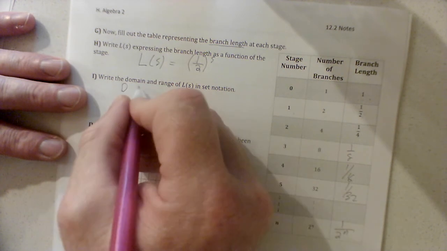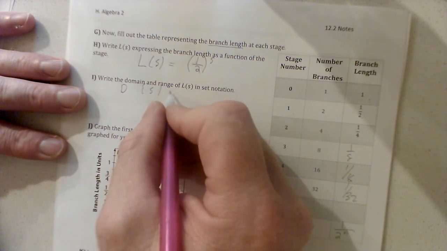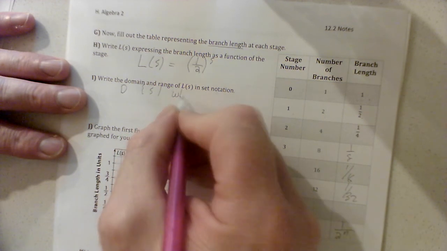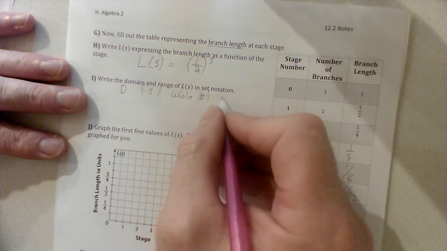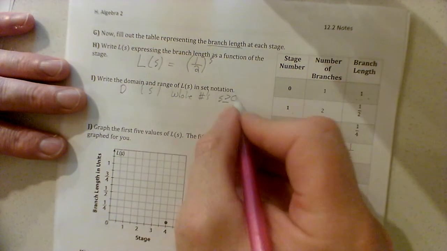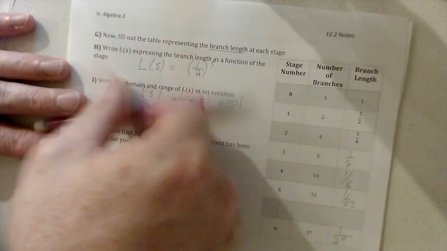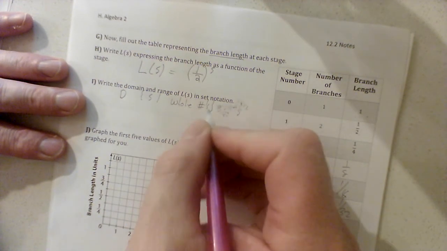Our domain hasn't changed much, right? Our domain for S is still whole numbers. I'll say S is greater than or equal to 0, starts with 0, right? But whole numbers does it, I actually don't need to write that. Whole numbers, there's no negatives, no fractions, so really I could just write whole numbers.